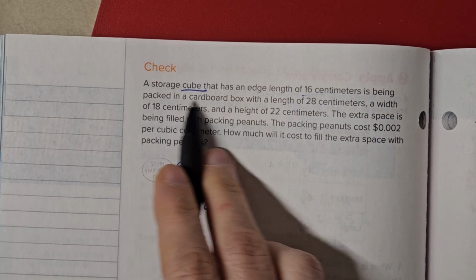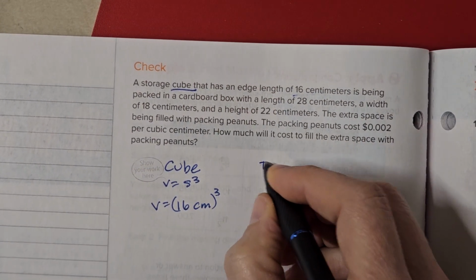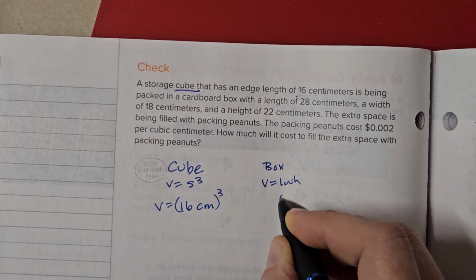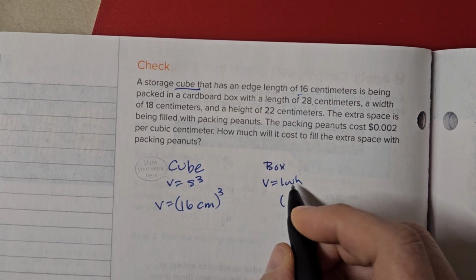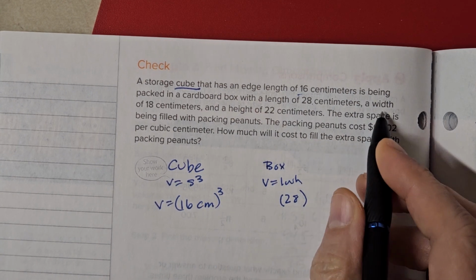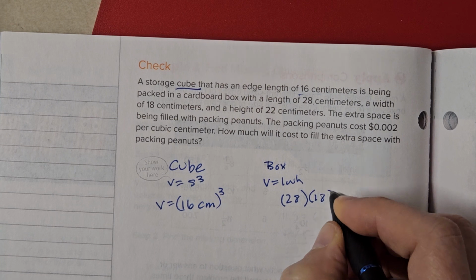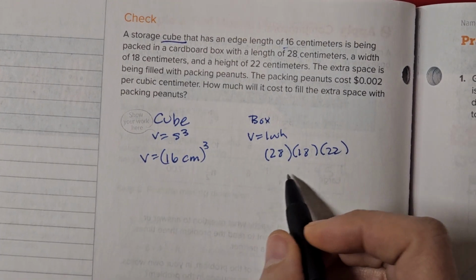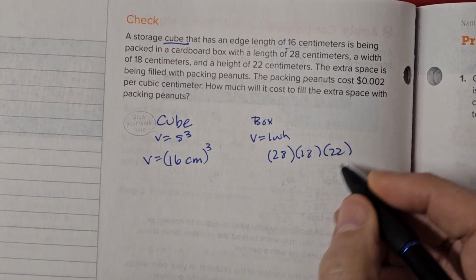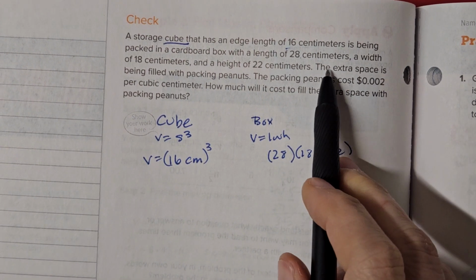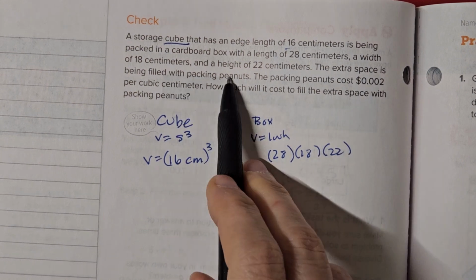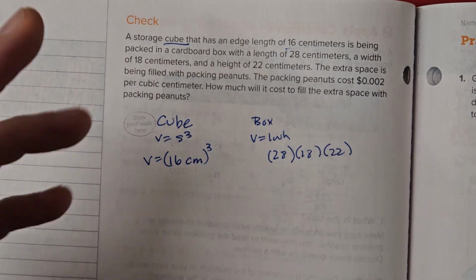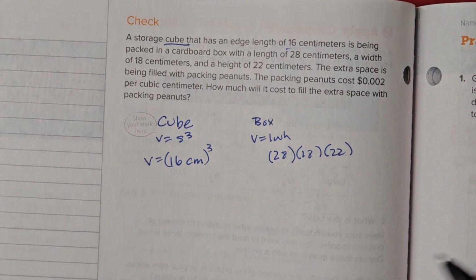And it's being packed inside a cardboard box with a length of, box means volume is length, width, height. So with a length of 28 centimeters, a width of 18, and a height of 22. Okay, and when we're done, we'll have centimeters cubed. The extra space is being filled with packing peanuts. Oh, so we're going to put the cube inside the box, and wherever there's extra space, we're going to put packing peanuts in there.